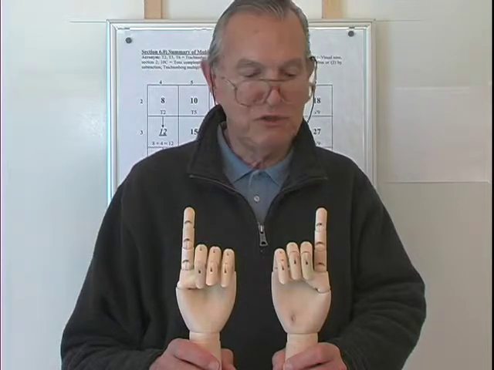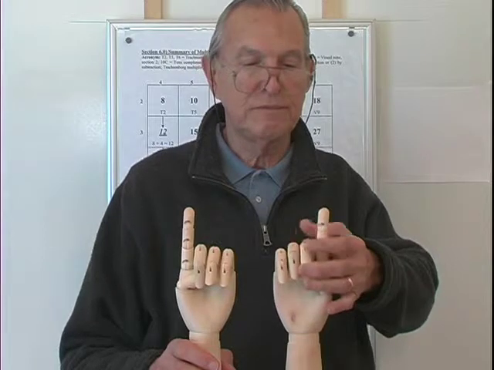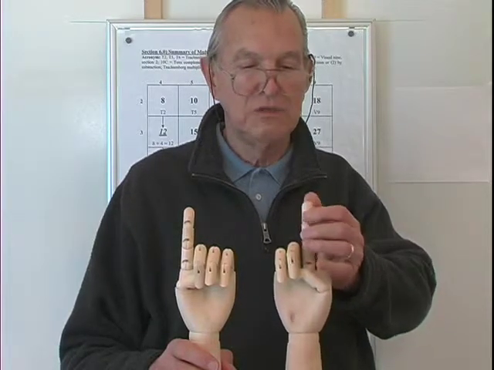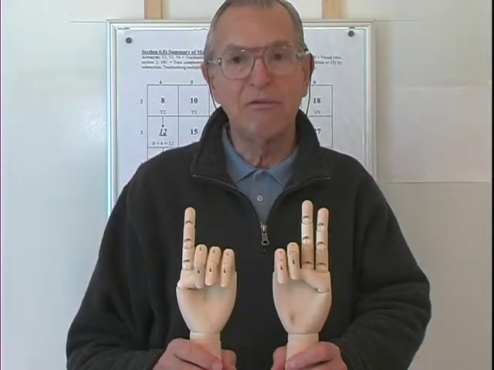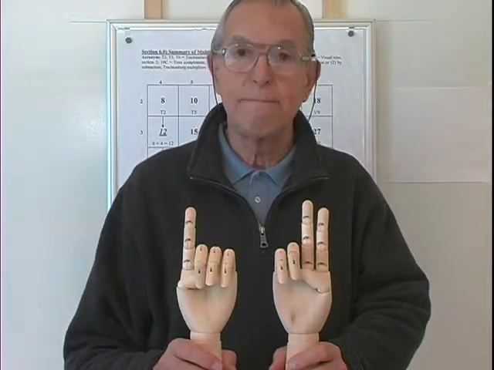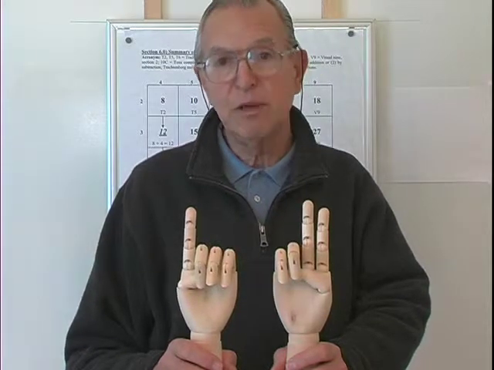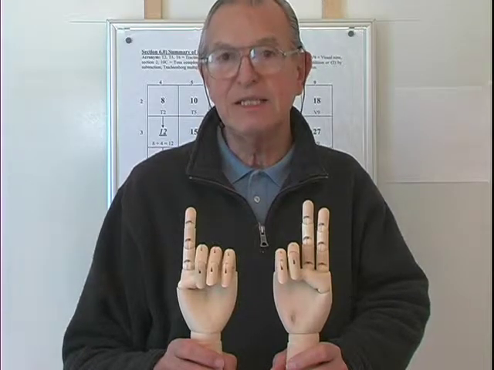What about 6 times 3? 1, 2, 3. This represents 6 times 3. The sets are not equal, so I'm going to add a 5 to the multiplicand 3. 3 and 5 is 8, and that's the ones place. The tens place is left hand extended finger, 1. So 6 times 3 is 18.